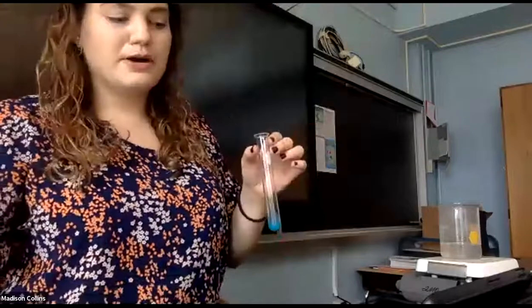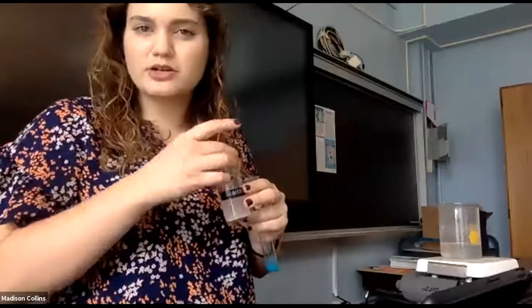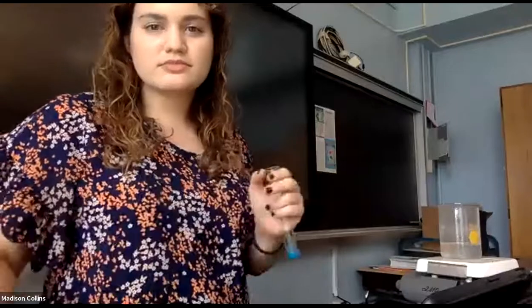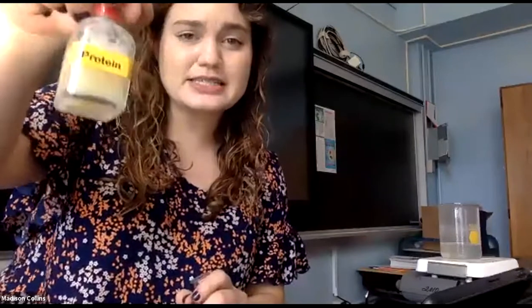And now Biuret solution is detecting the presence of which biomolecule? Someone shout it out. Starts with a P. Protein. So I've got my protein here, and be thankful that you're not in this room because it smells like rotting meat. This protein smells disgusting, and it looks pretty gross too. It's this nasty yellow shade.